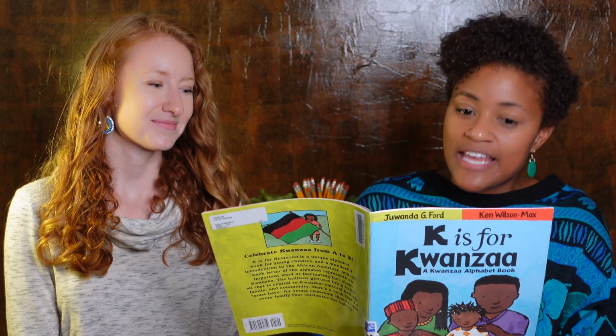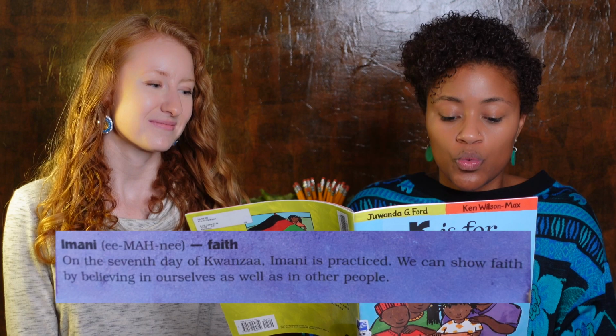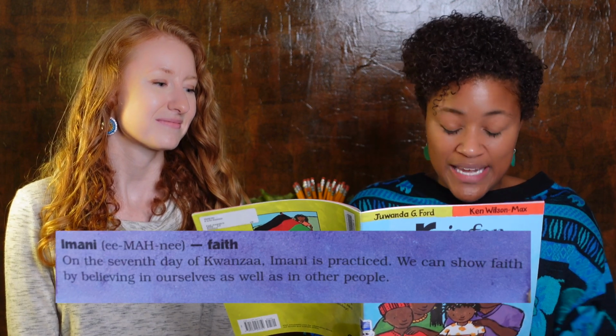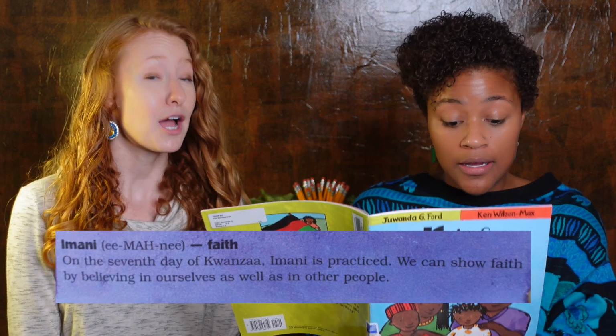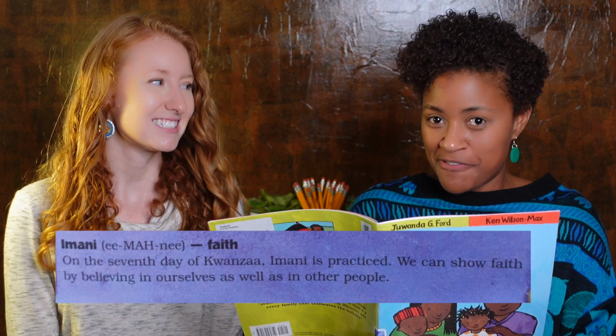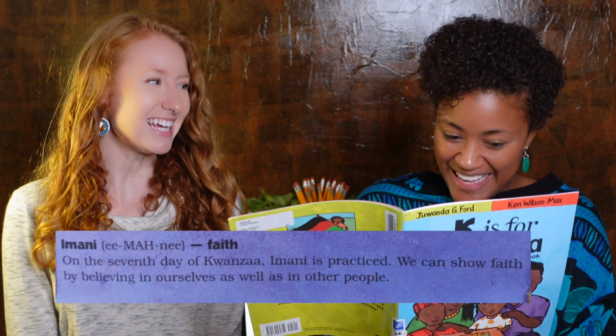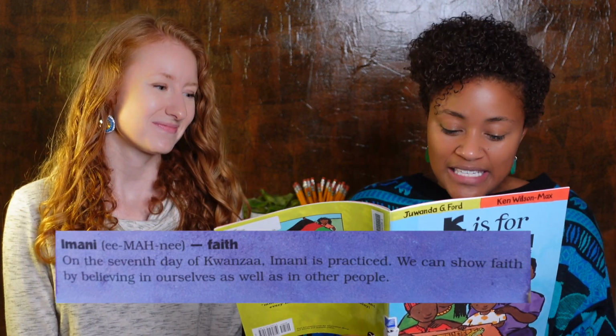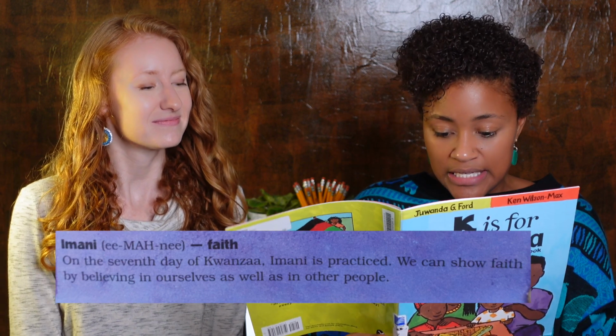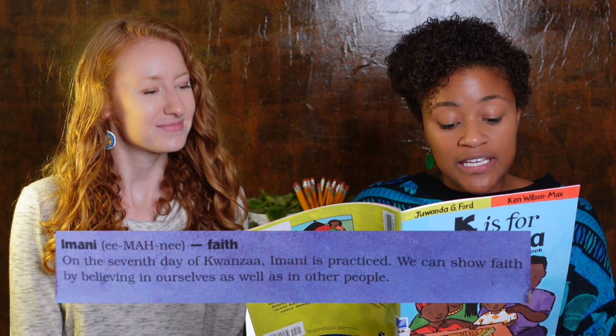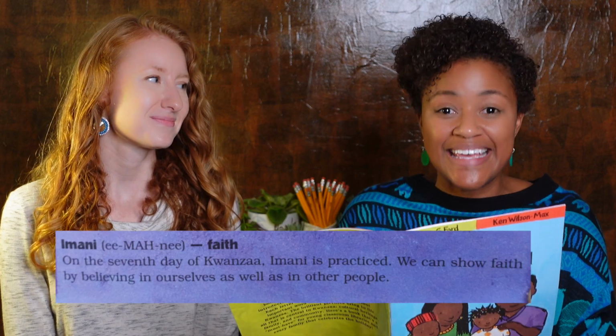And then the seventh and final principle of Kwanzaa is Imani, which means faith. Let's try that one. Imani. A little faster. Imani. Good. On the seventh day of Kwanzaa, Imani is practiced. We can show faith by believing in ourselves as well as in other people.